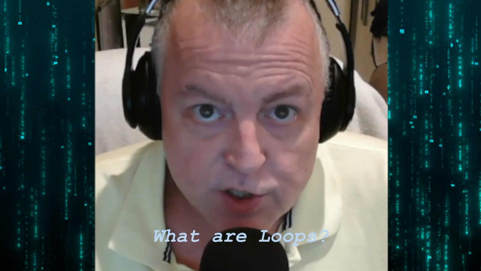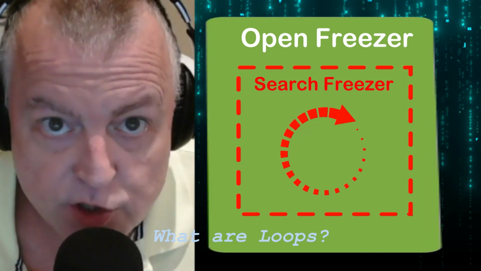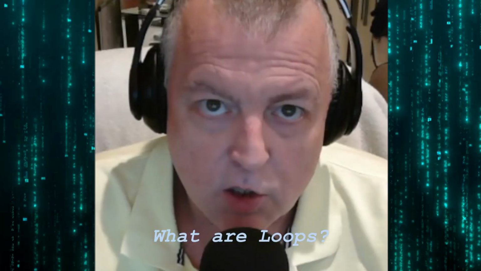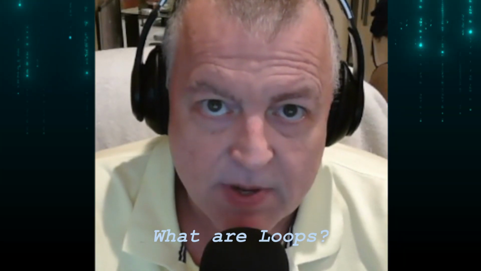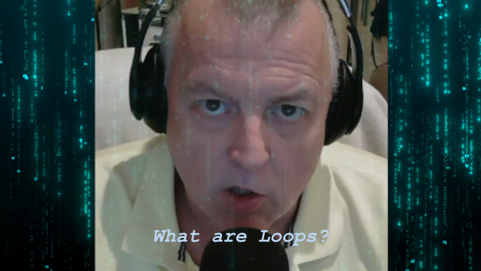Like in our search freezer function in the TV dinner example. The function's going to loop through everything in the freezer until it finds the TV dinner we're looking for and then exit the loop. Loops are a great way to keep your code flexible and easy to manipulate, make it scalable and easy to change when you need to, and also keep it smaller.